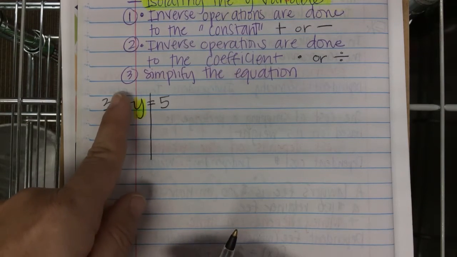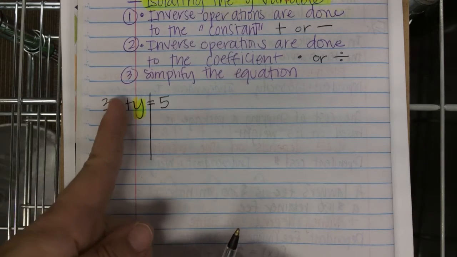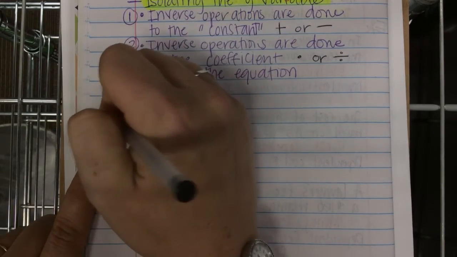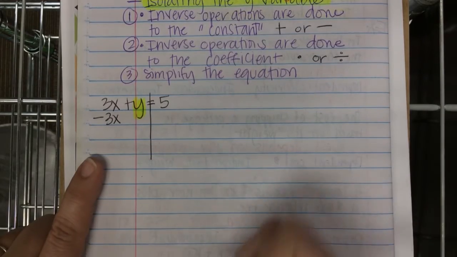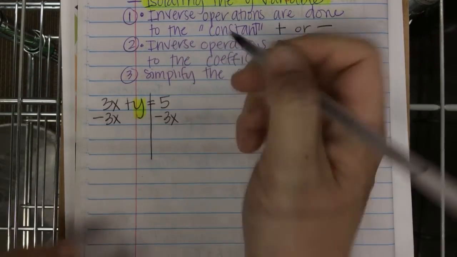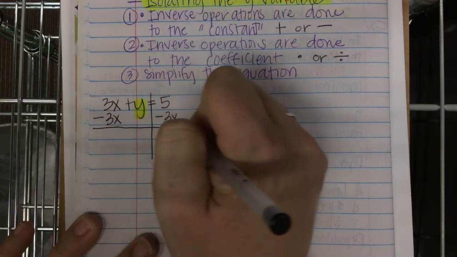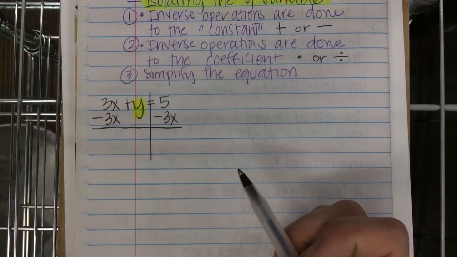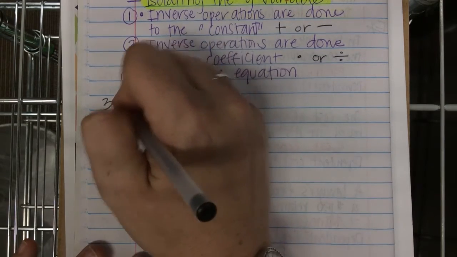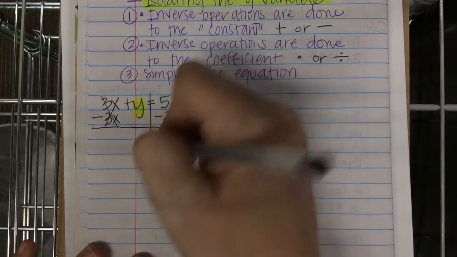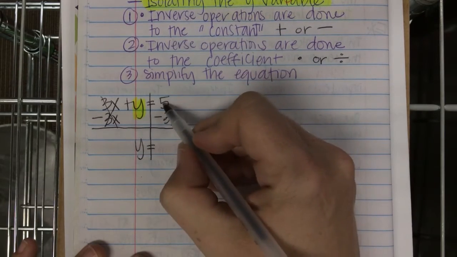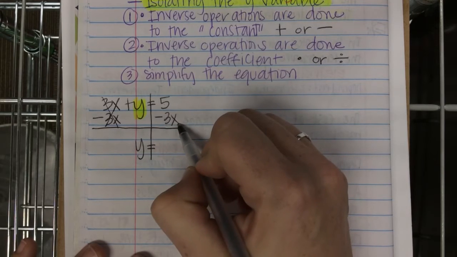If I pretend that that x variable isn't there, what if it just said 3 plus y? How would you get rid of that 3? So we're going to do the same thing, but subtract 3x. Because if I pick this up and move it to the other side, I have to use inverse operations. So my 3x's cancel out. On the left side, I'm left with y equals. Can you do 5 minus 3x?